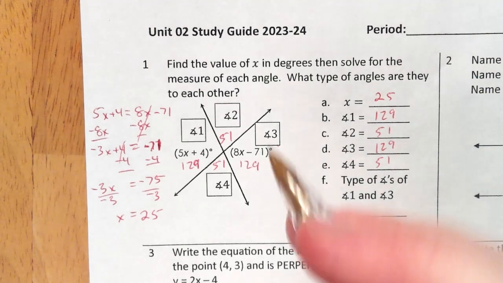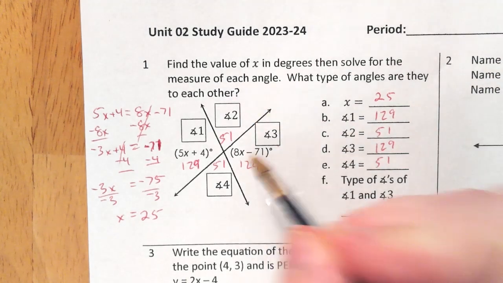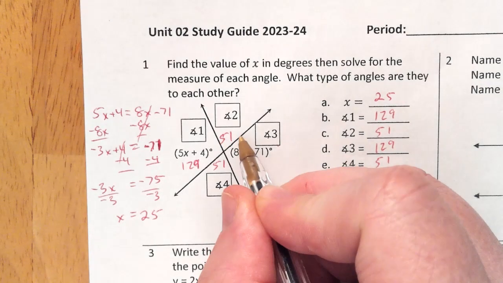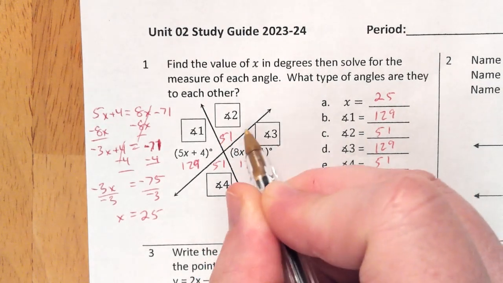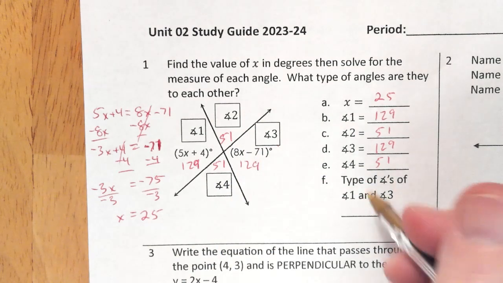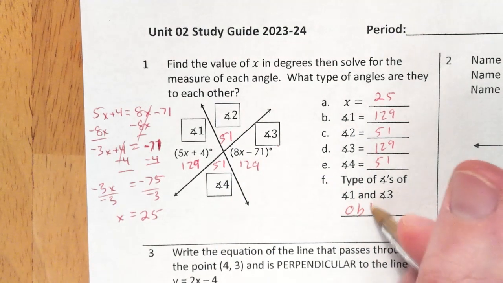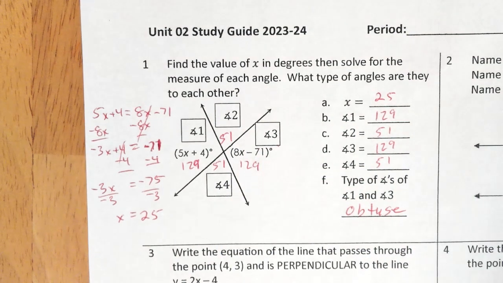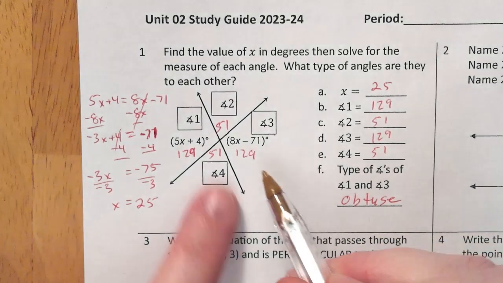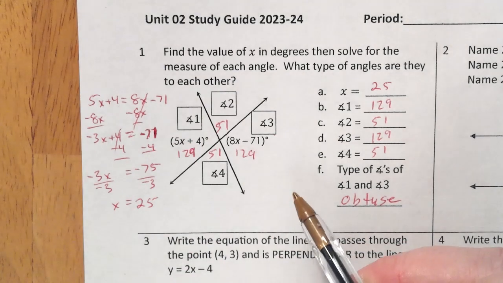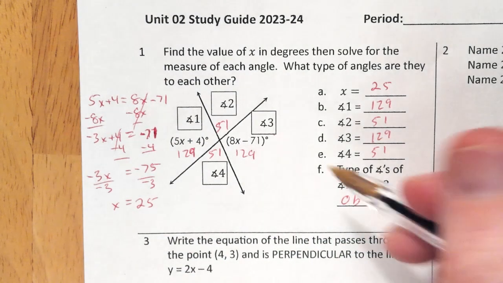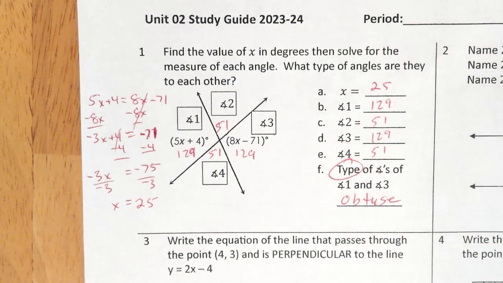So out of our choices, those are actually obtuse. Both of those right here, they're greater than 90 degrees. So that would be obtuse. Obtuse would be your best answer. Okay, if you also asked for the relationship, that would be vertical. So that would be another possibility, but they're asking for the type, not the relationship.